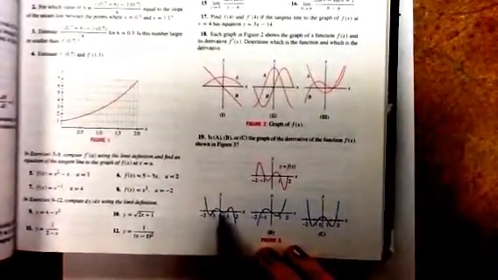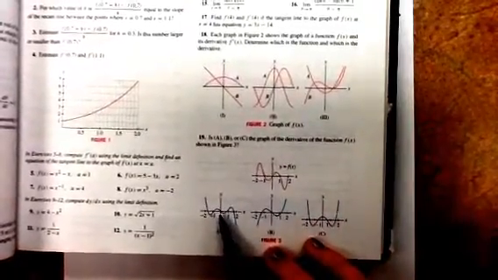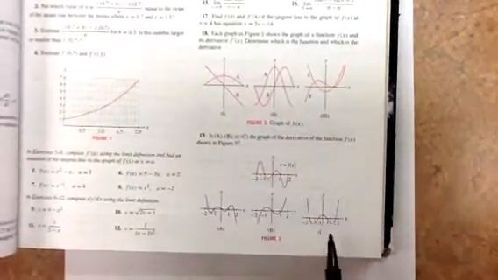This one has a 0 at a, but this doesn't have a min or max. I'm sorry, this one has a 0 at 0, and this does not have a min or max. So C is our winner here.